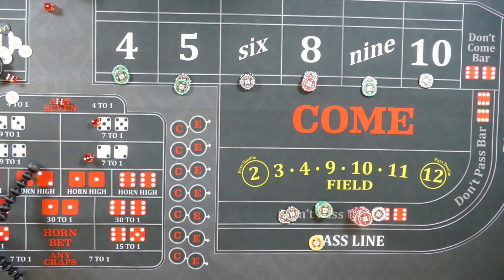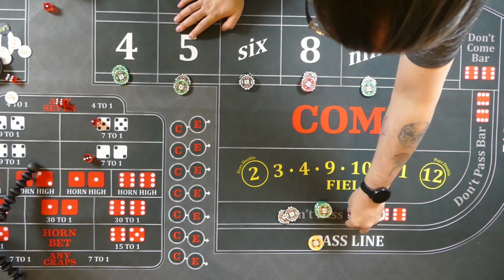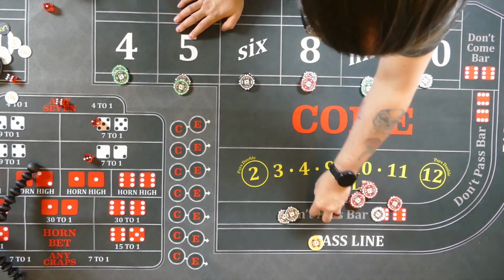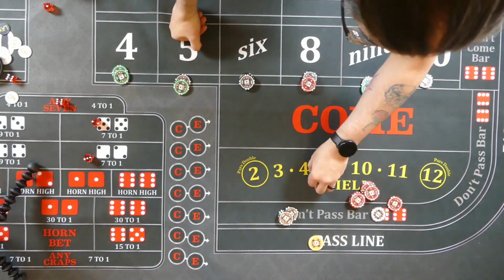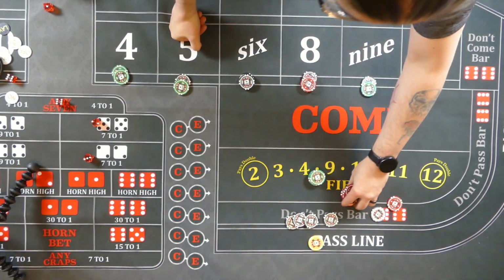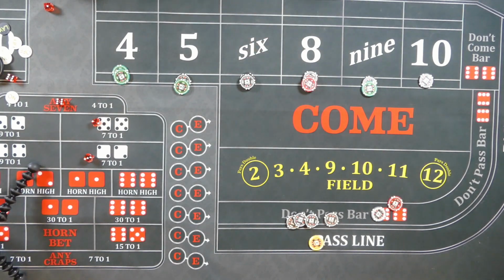Now we've completed 45 rolls without a 7. Let's take a look. So now this player has $1,406 in front of him. $1,406. That's pretty good. So 1406. So now let's look at the final bit.